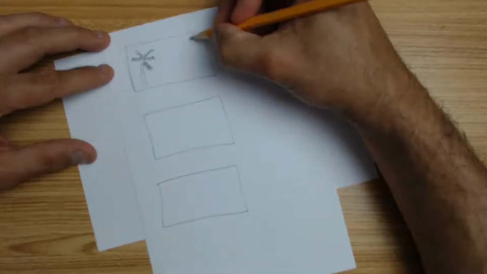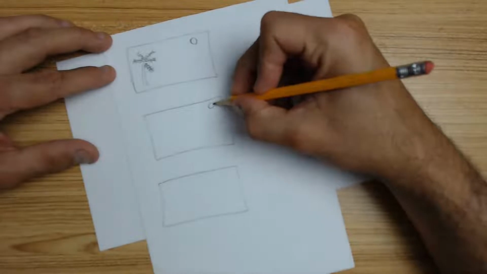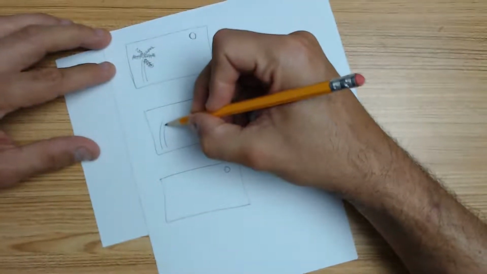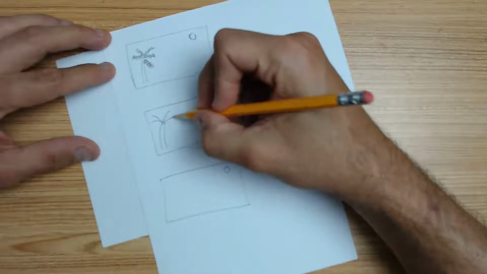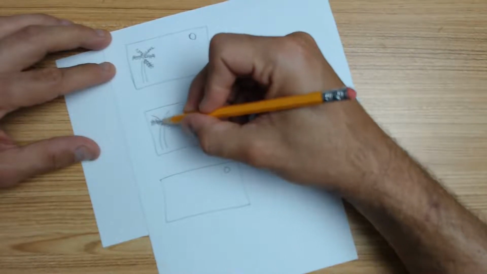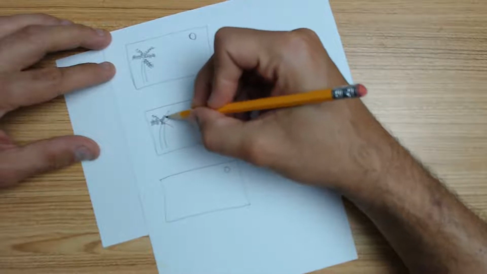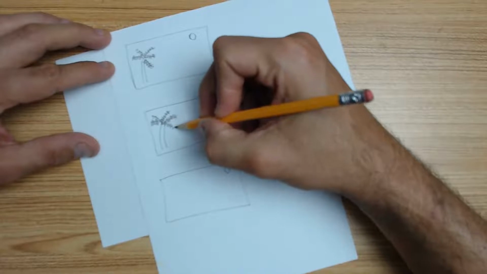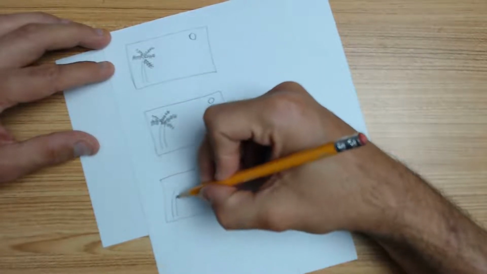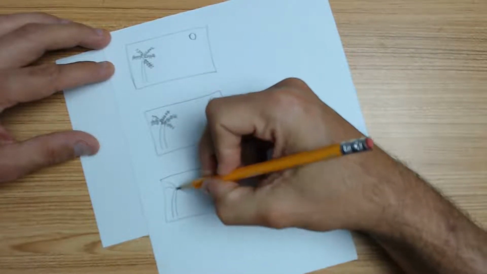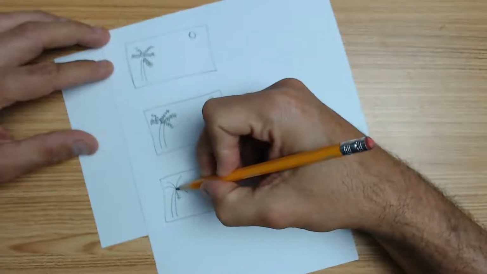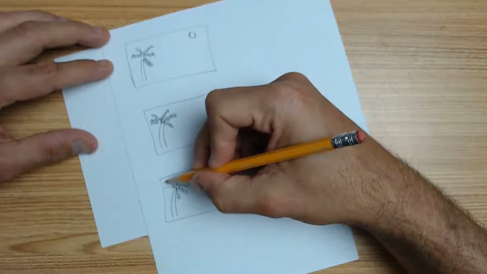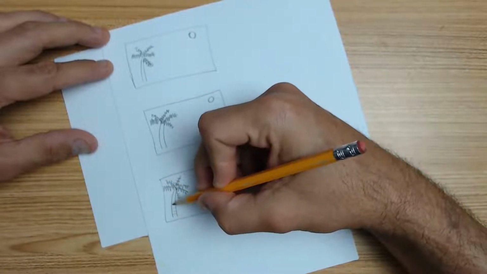Put the sun here in all of them. All of them will have the palm tree and the sun. Something is going to change. Only one thing. Imagine I'm drawing very quickly just to show you. I keep repeating myself, but it's very important what I'm saying. So imagine this is a palm tree and the sun, but something is going to change on each drawing that makes it different.